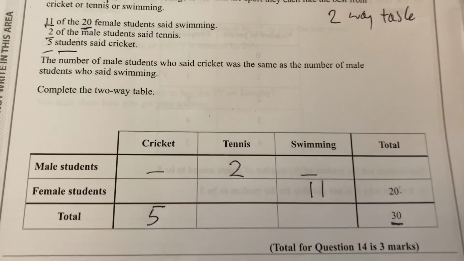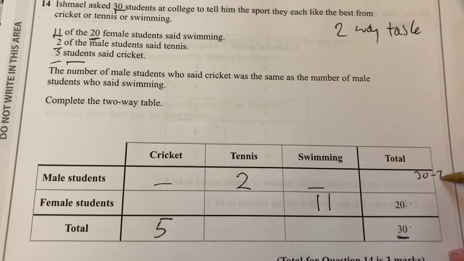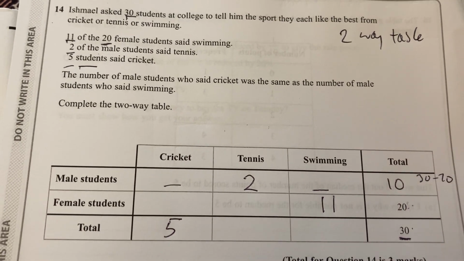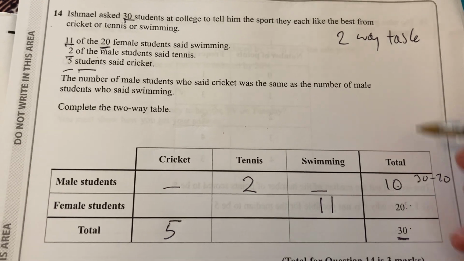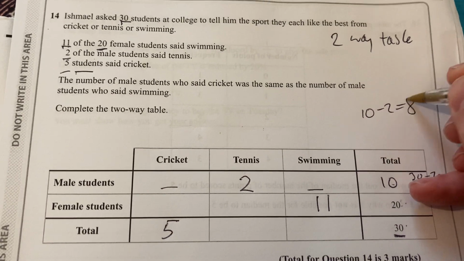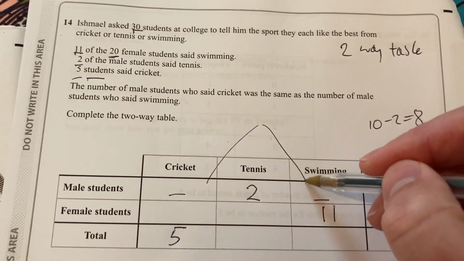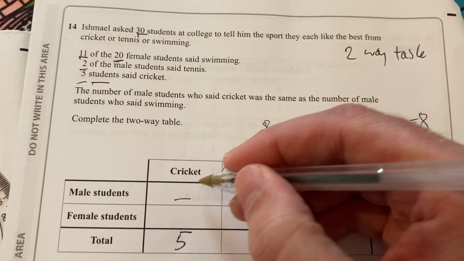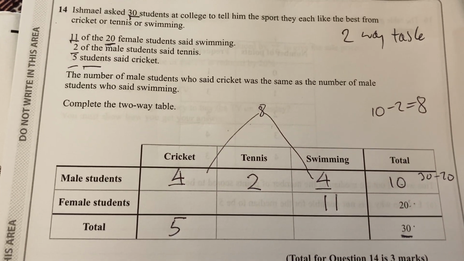So now I'm going to do some subtraction. 30 minus 20 gives me 10 there. So I know that there are 10 males in total. Now 10 minus 2 is 8. And that 8 is going to be shared between cricket and swimming. I know that that plus that is going to add up to 8. So that must be 4. And once I've got that, I should be able to fill in the rest.